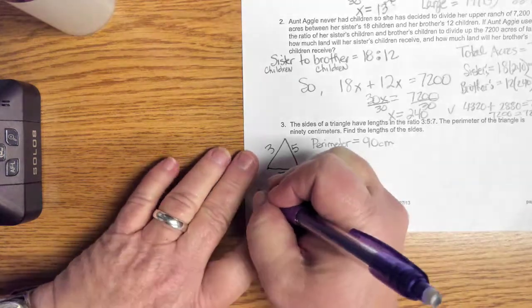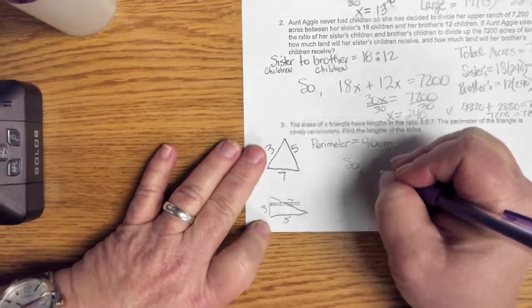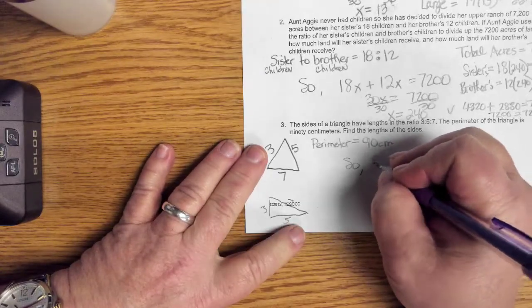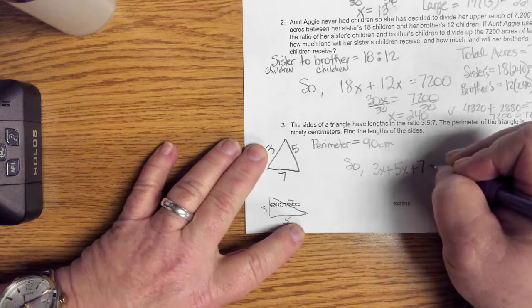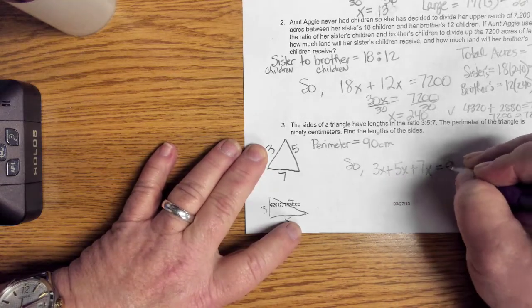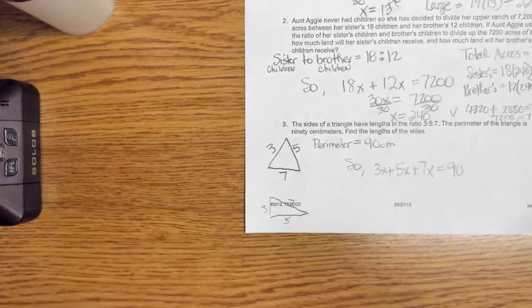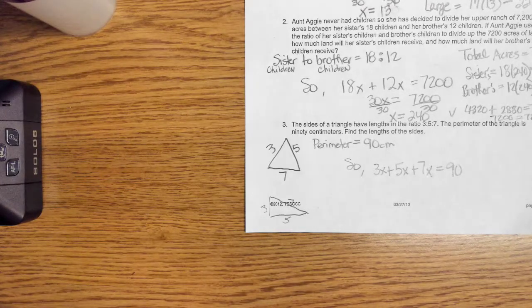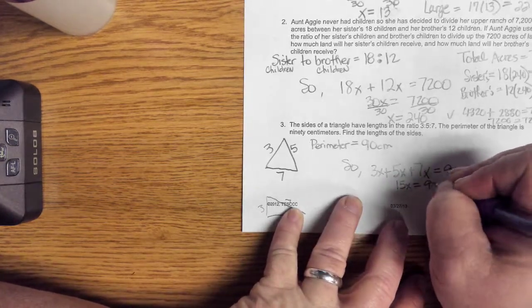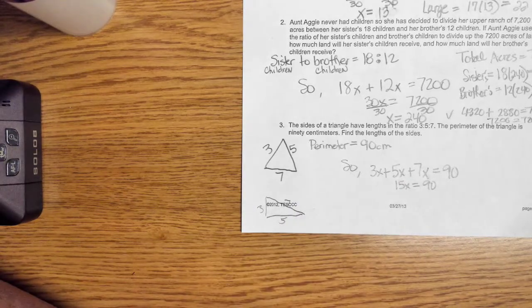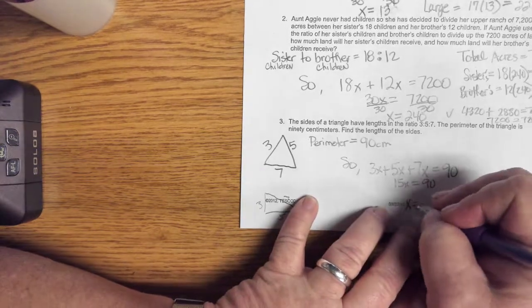So, 3x plus 5x plus 7x is equal to 90. I'm letting x represent the number of centimeters. So 8 and 7 is 15x is equal to 90. Divide both sides by 15, x is equal to 6.